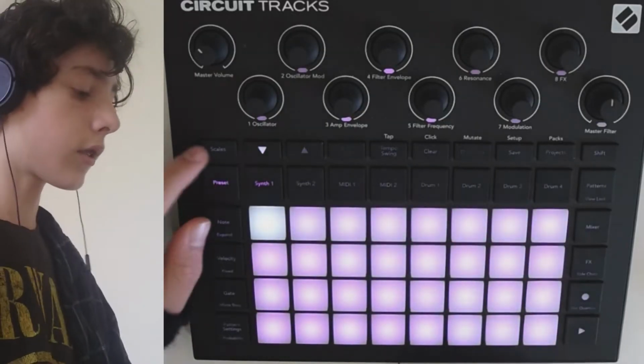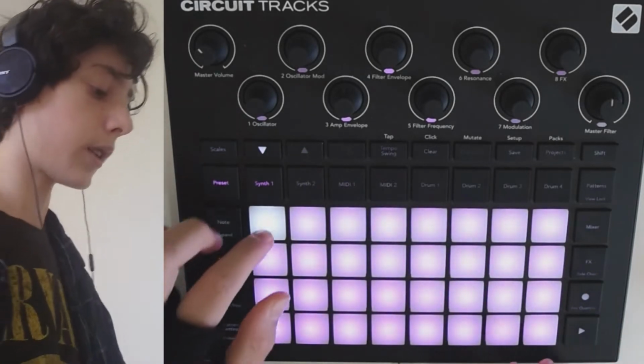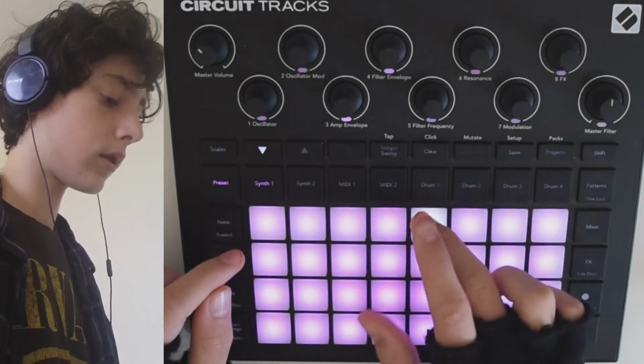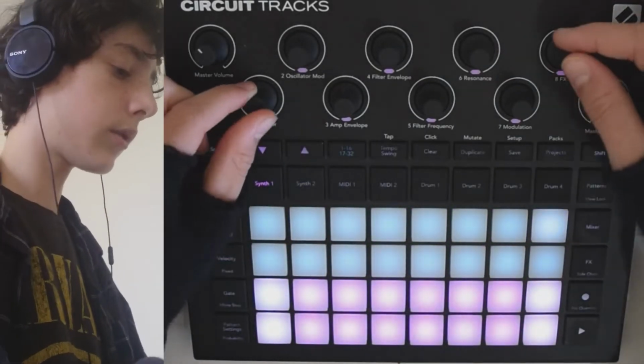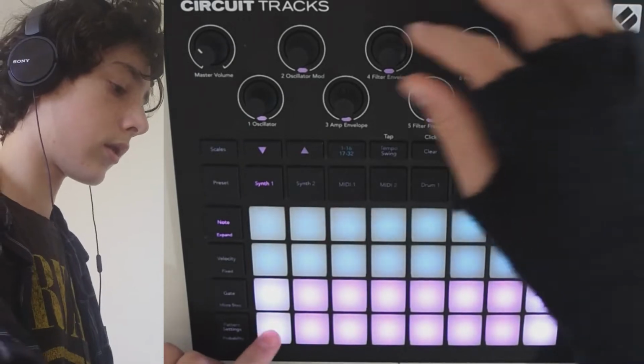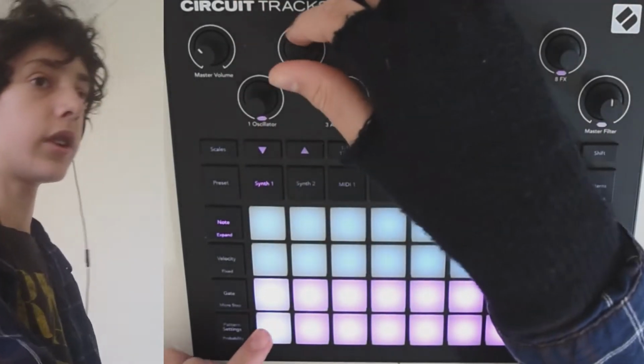So you can go into preset to change the synth you want to play with. There's a bunch to choose from. Let's choose this one. And then you have these 8 knobs, which you can design the sound with.